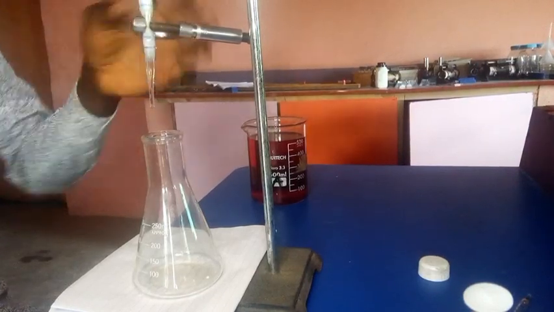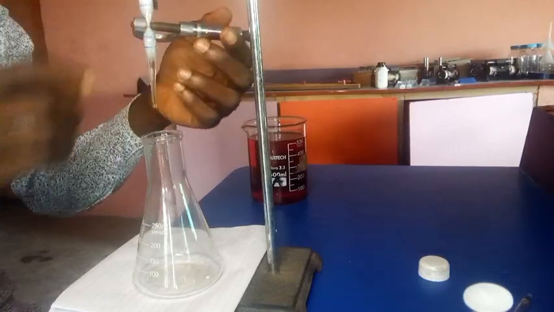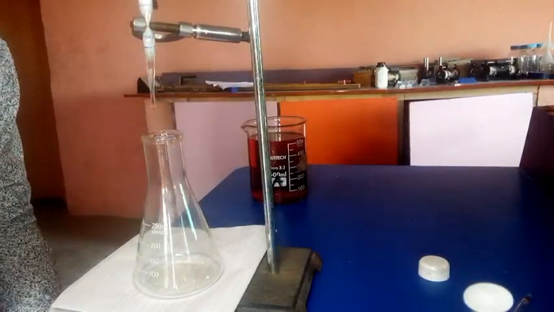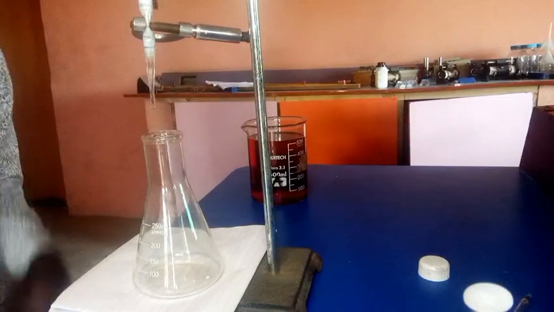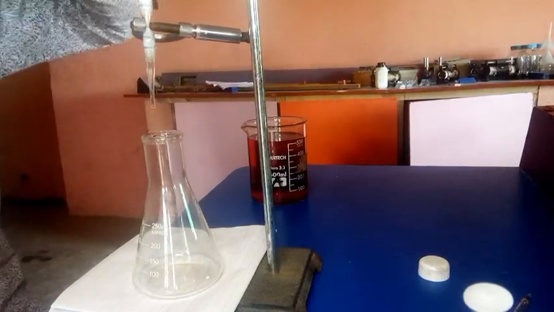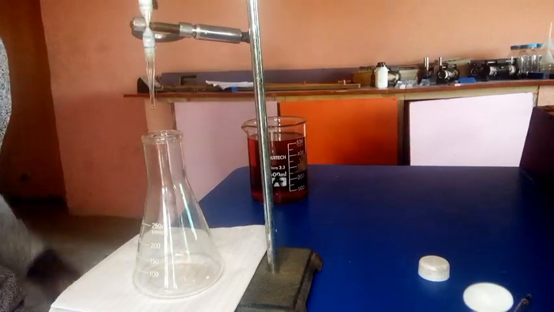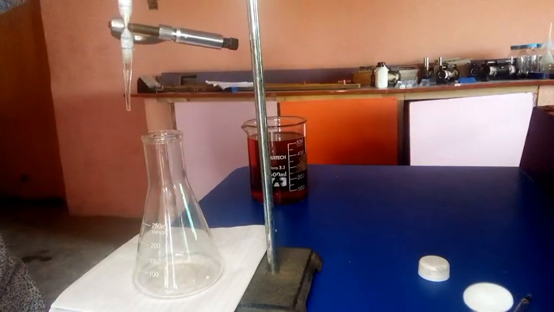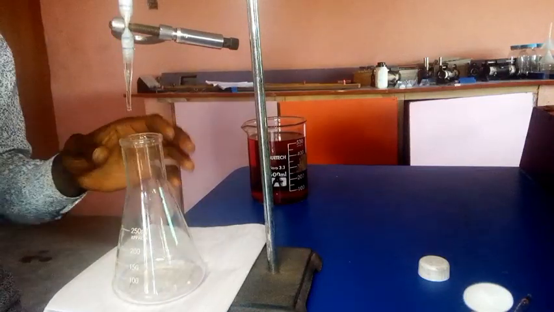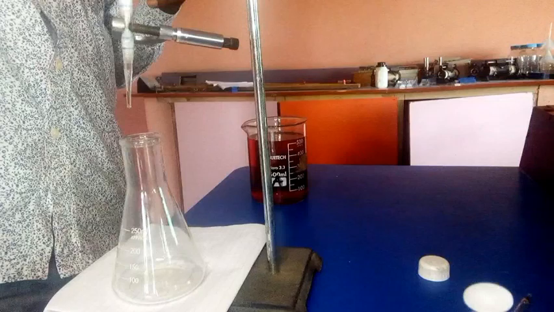Let's fill our burette with solution B. Actually, I'm trying to improvise with my burette rubber tap, because I have an issue with that at this period. But all things being equal, the experiment is going to go fine. So now let's see how to fill the burette.